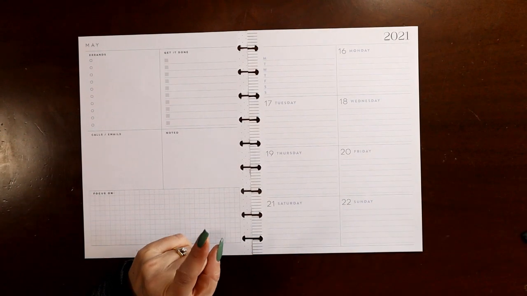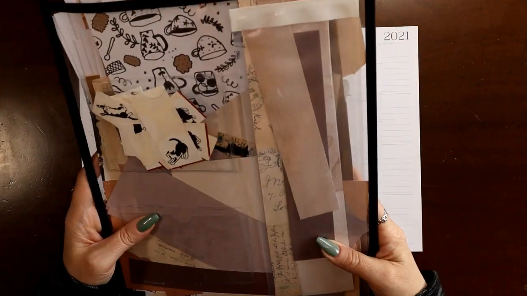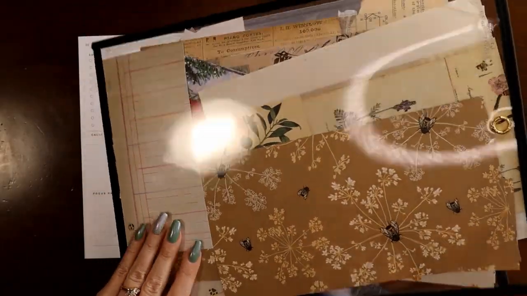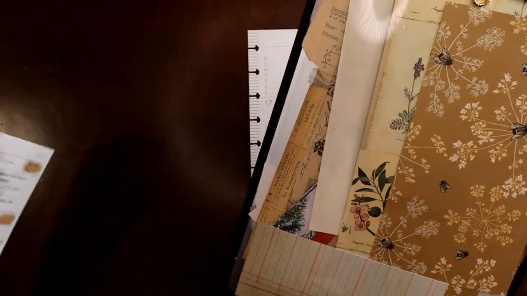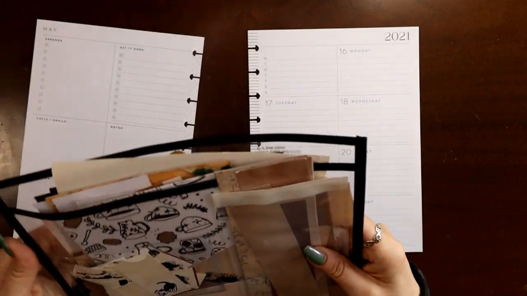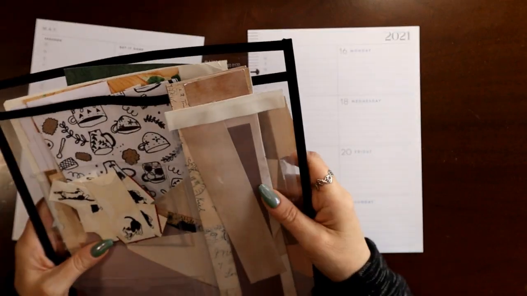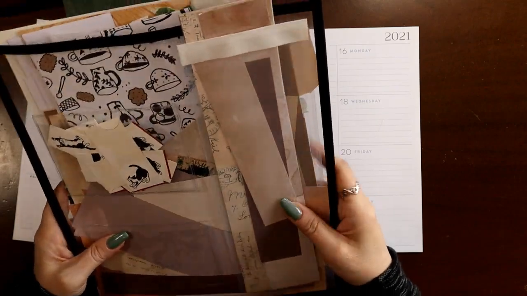So, second new thing I want to show you all is what I do with all my scraps. I'm always telling you, save your scraps, save your scraps. This was from this current week's dashboard layout. So I have one of these. I got it off of Amazon. I'll try to remember to link it in the description box, these pockets.